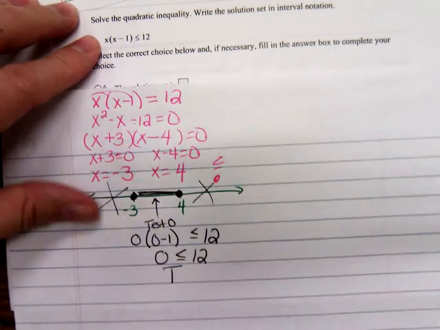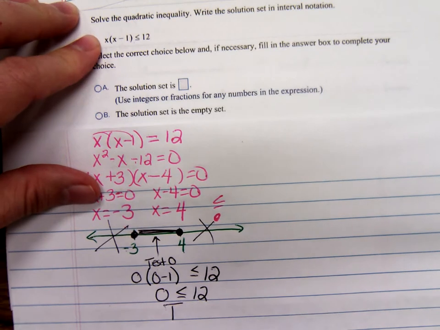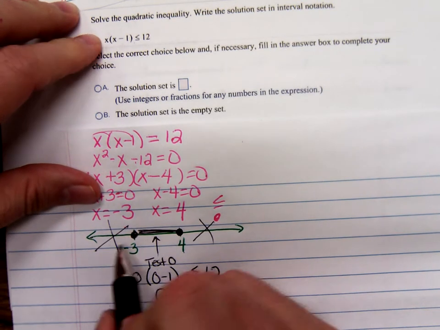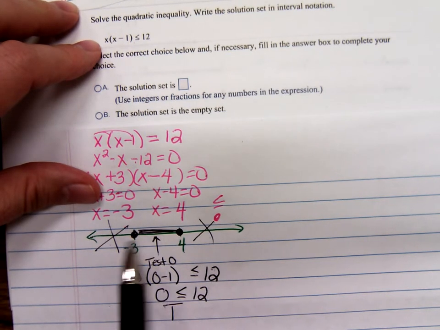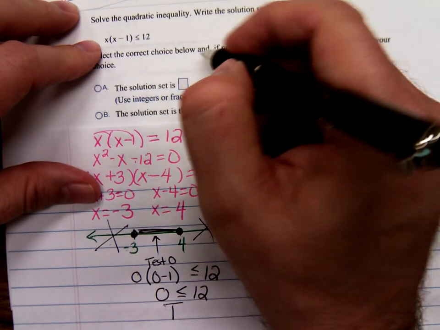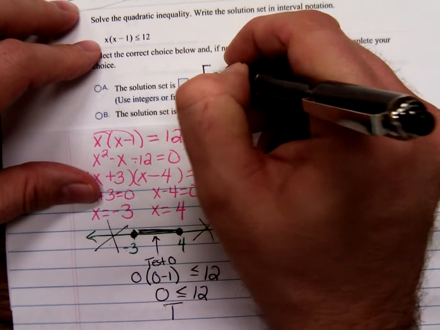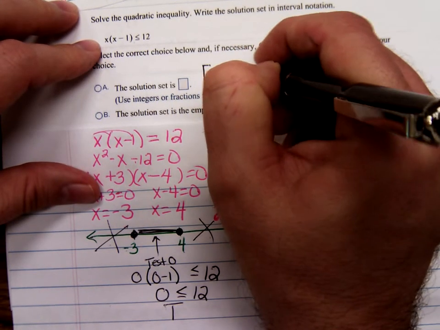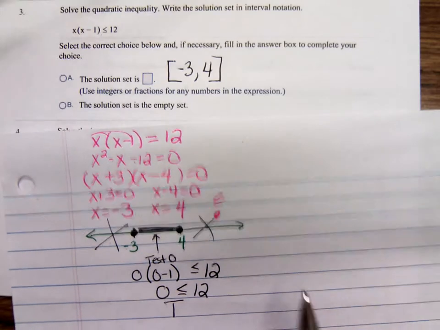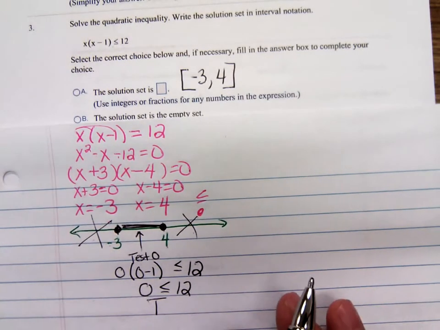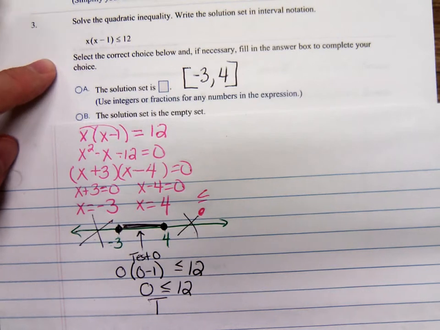And what are your answers? Your solution is going to be the true interval, not the falses. The ones you've shaded. You've got bracket, negative 3, comma, 4, bracket. Notice we didn't have to find any denominator cut points here because there were no denominators.